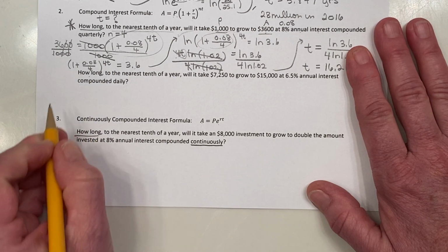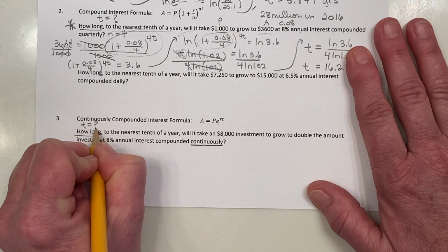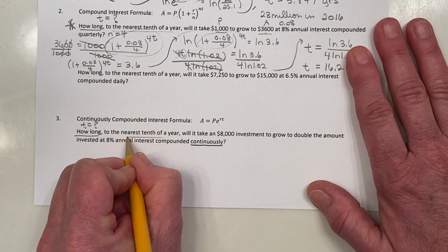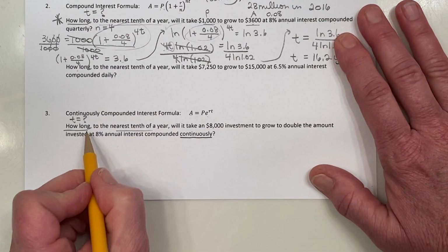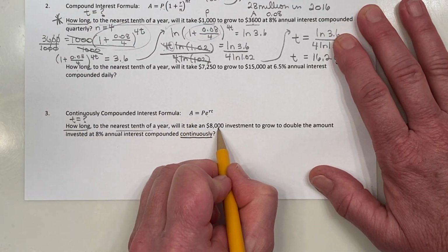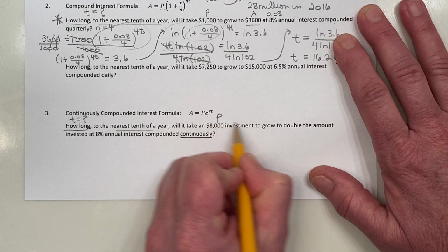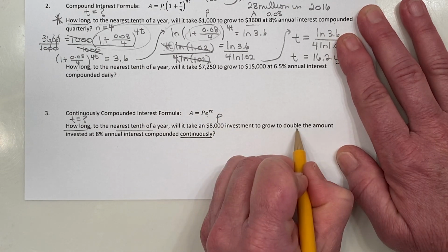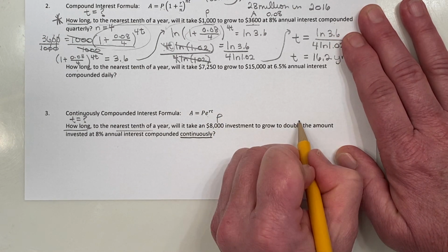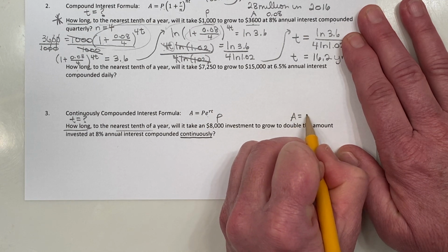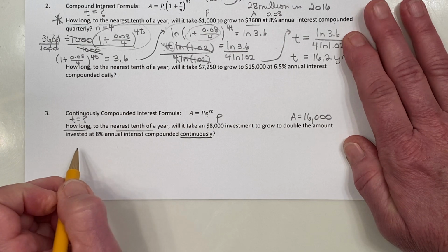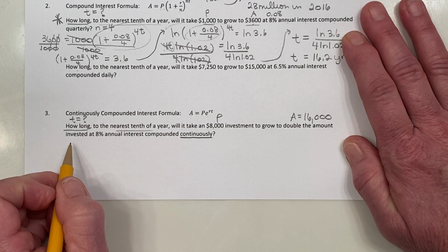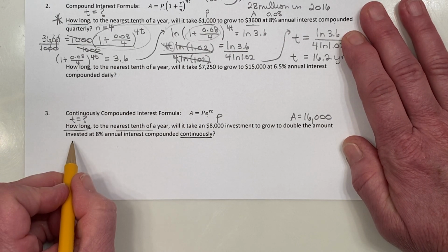How long is what we're going to be finding. So we're going to be finding time to the nearest tenth of a year. Oh yeah, we were told to find it to the nearest tenth of a year. How long will it take an $8,000 investment, that's your principal, to grow to double the amount? So we want A to be 16,000 if we're doubling 8,000. It didn't come out and straight up tell you what A was, but the words told us what we should be looking for.